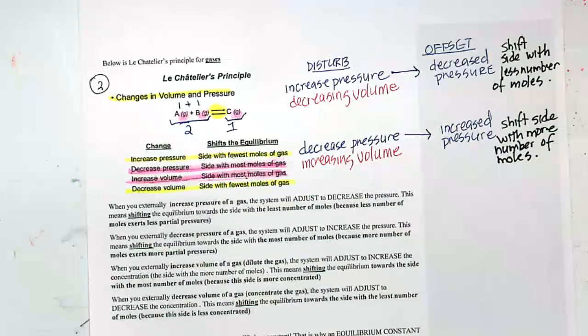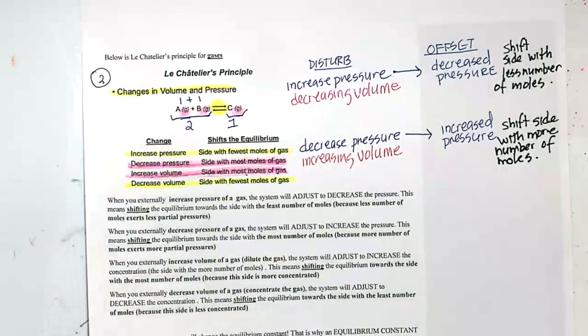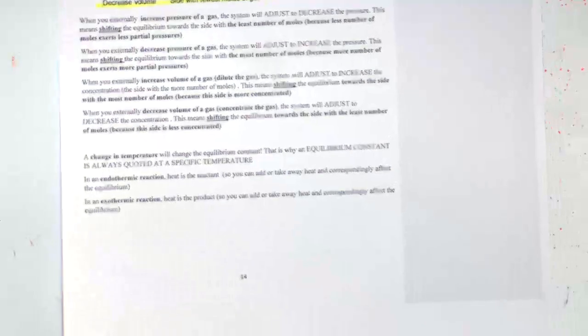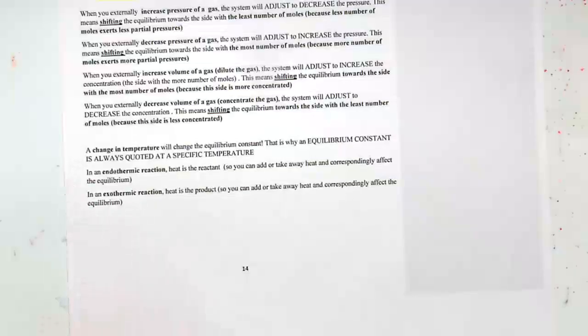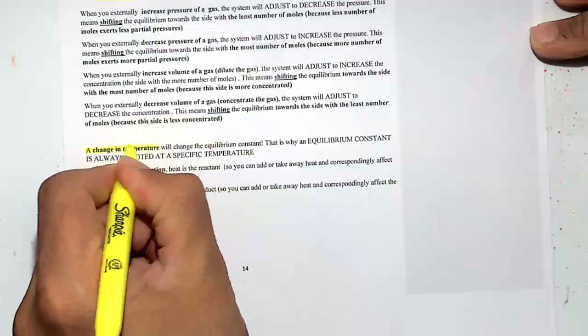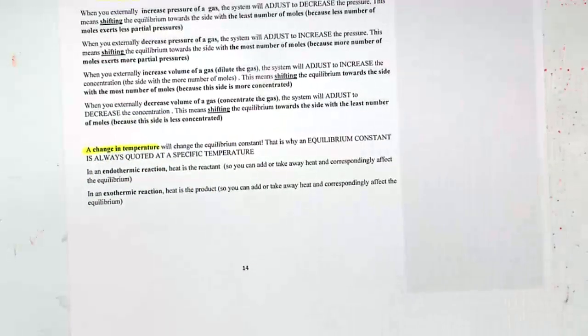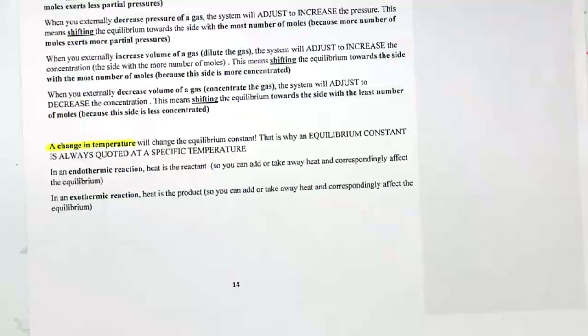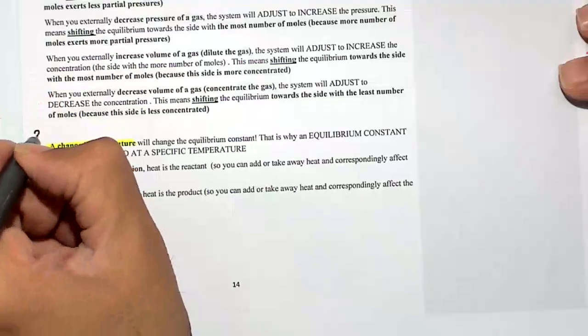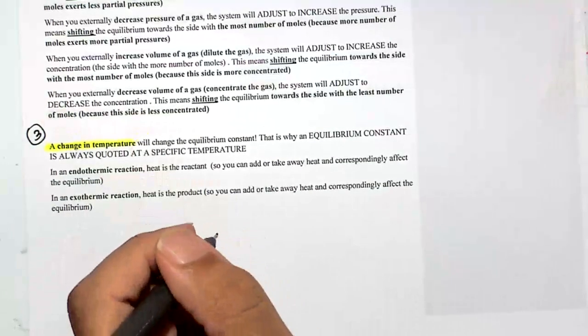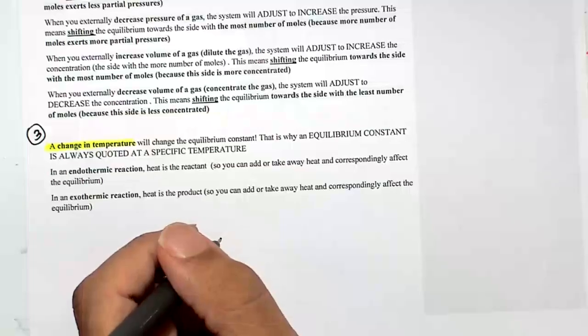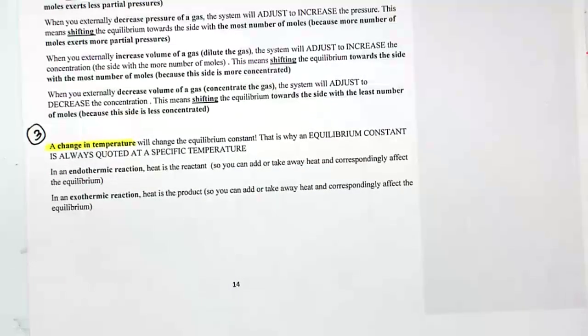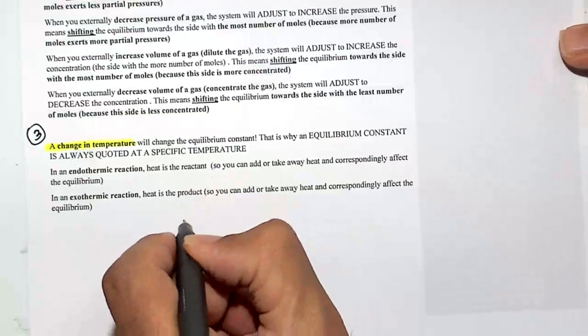So that is Le Chatelier's principle when we do our second disturbance, which is increasing or decreasing the pressure. Okay, the final way we can disturb an equilibrium is by changing the temperature. This is condition number 3. Changing the temperature. So here we have to determine whether the reaction is exothermic or endothermic.